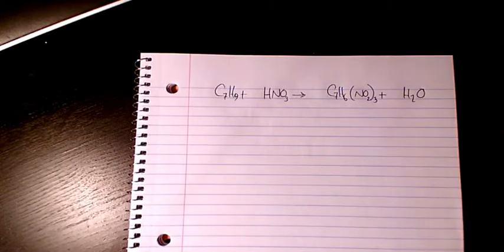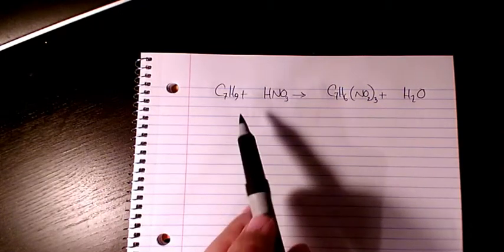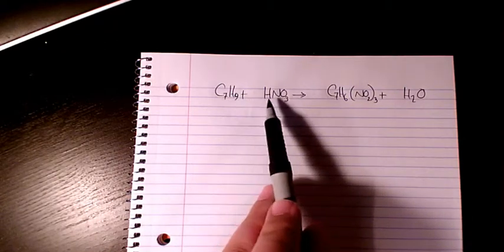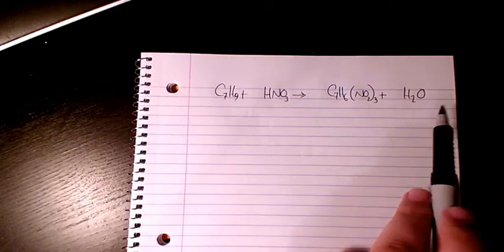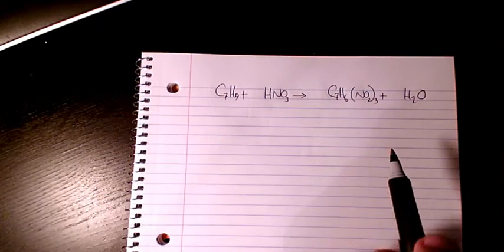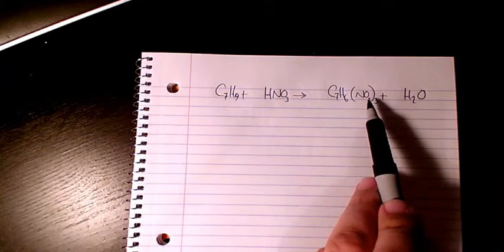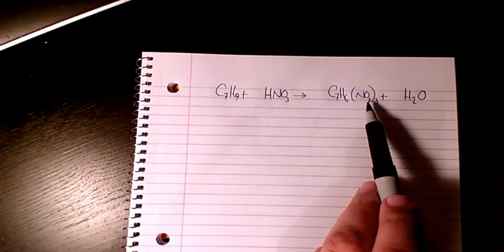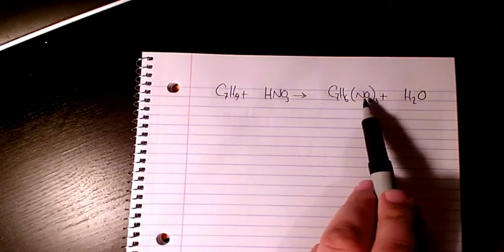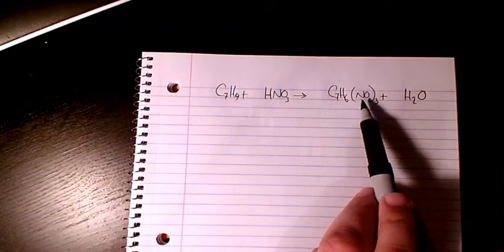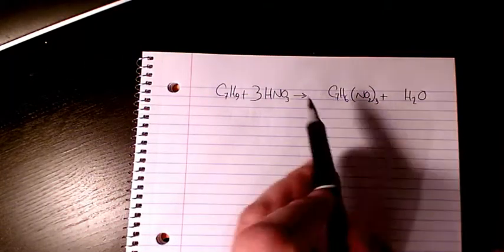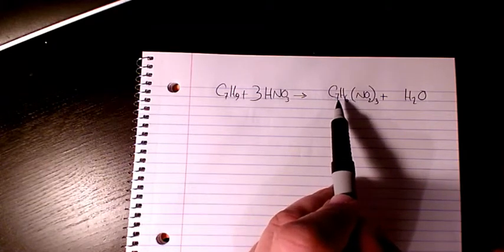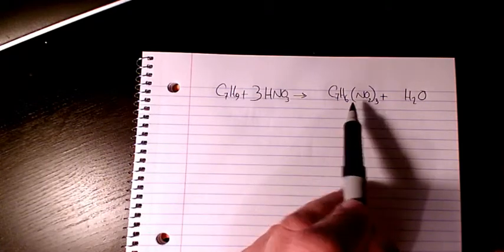In this video I want to balance this chemical reaction. C7H9 plus HNO3 gives C7H6NO2 plus H2O. I want to balance it. For nitrogen, I have 3 here, so we have 3 nitrogen. We have 1 nitrogen here, so I need to put 3 here. And as you see here, the carbon is balanced, 7 and 7.